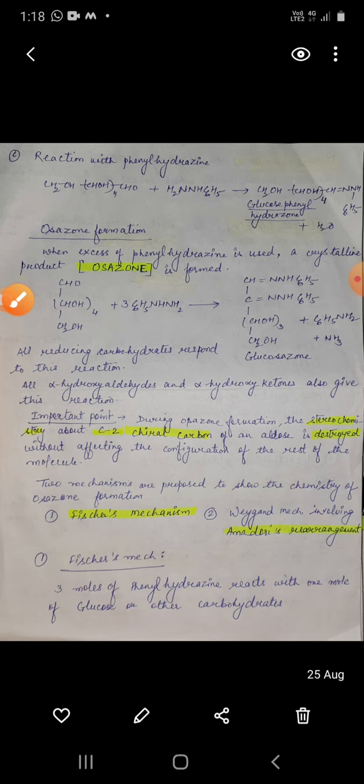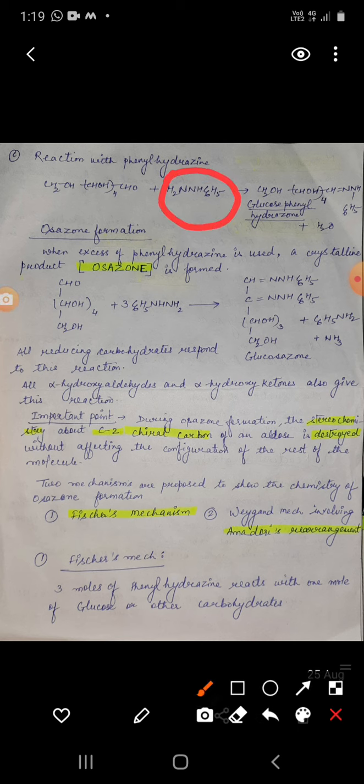The next reaction is with phenylhydrazine. Phenylhydrazine is NH2NH C6H5, and in this case we have taken only a restricted amount, one molecule of phenylhydrazine. Upon reaction with only one molecule of phenylhydrazine, it forms glucose phenylhydrazone, as shown in the structure, you can easily see.